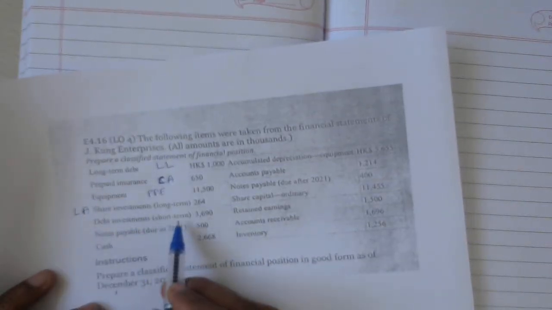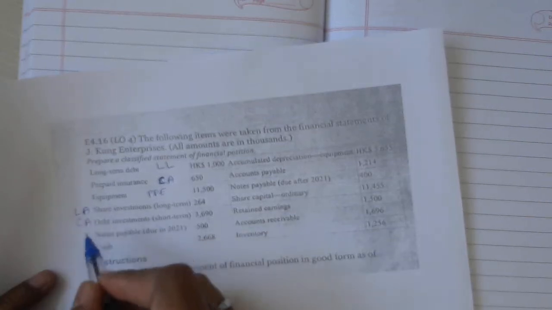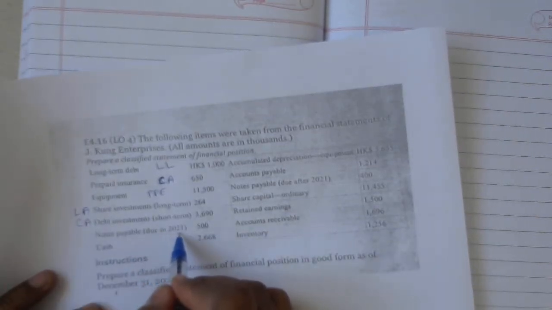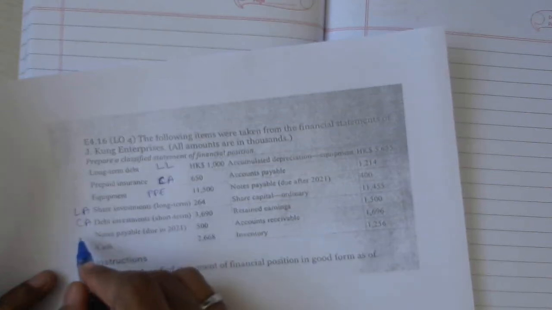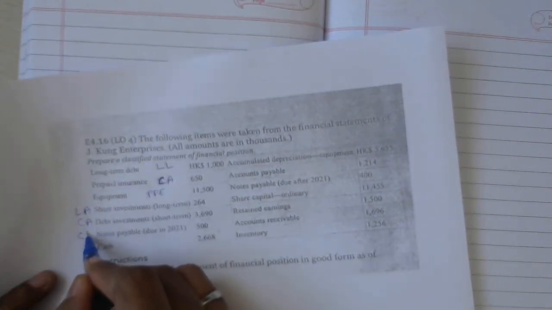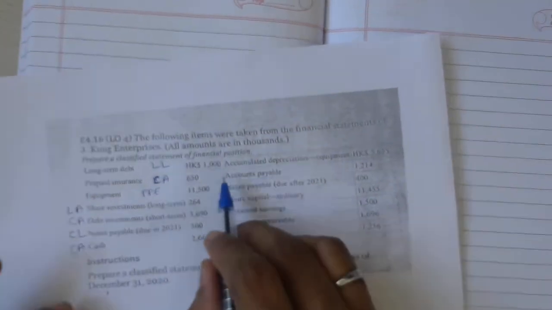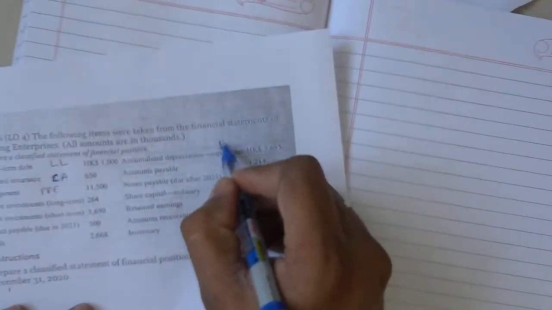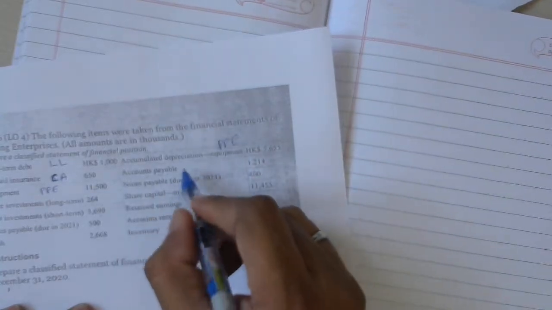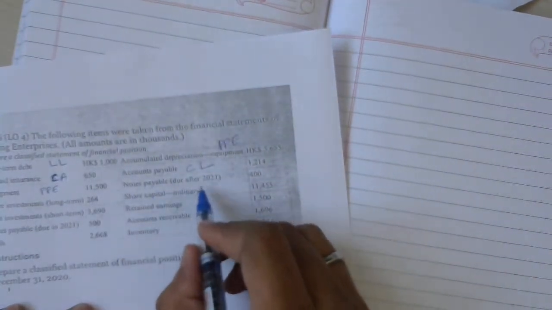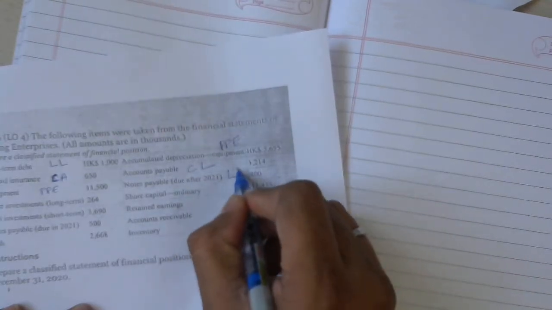Now debt investment short term, this is a current asset. Notes payable, and this is due in 2021, that means this is a short-term liability or current liability, CL. Cash is a current asset, CA. Next, accumulated depreciation goes with plant, property and equipment. Accounts payable is a current liability, CL. Notes payable due after this one is a long-term liability, LL.